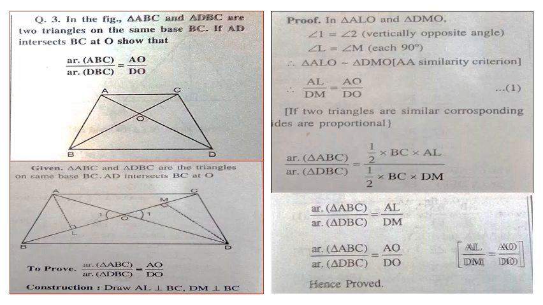Here we need to construct two perpendiculars, AL perpendicular to BC and DM perpendicular to BC. That means draw AL perpendicular to BC and DM perpendicular to BC. Proof. In triangle ALO and triangle DMO, angle 1 is equal to angle 2. They are vertically opposite angles. Angle M is equal to angle L, that is equal to 90 degrees by construction.